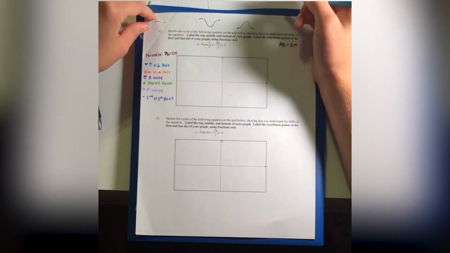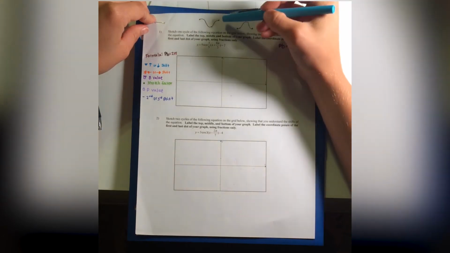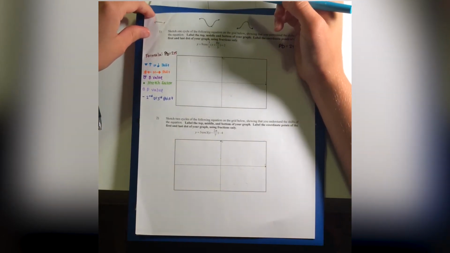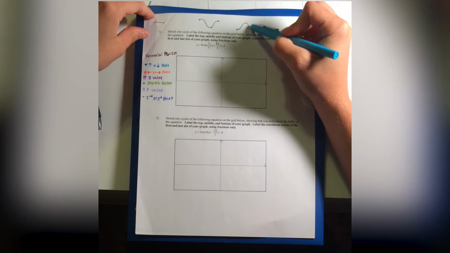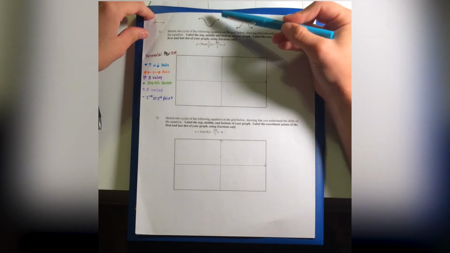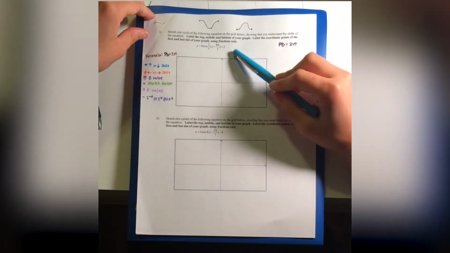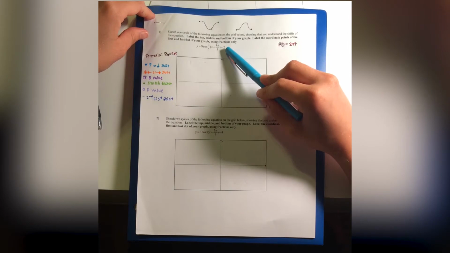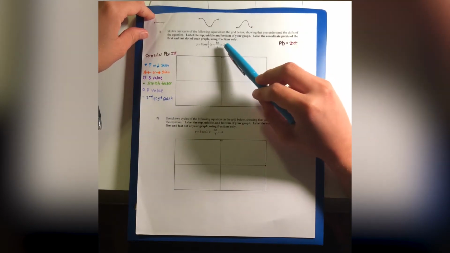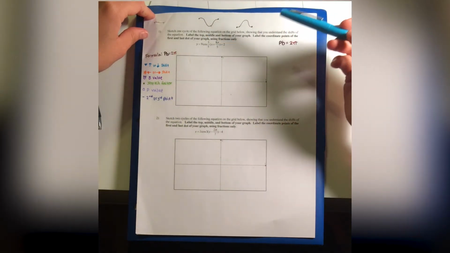Okay, so we are graphing cosine, and a cosine wave goes down first, and it looks like this normally. A flipped cosine graph will go up first, and it looks like this. So a normal cosine wave and a flipped cosine wave. I'm going to show you what each of these numbers do in this equation.